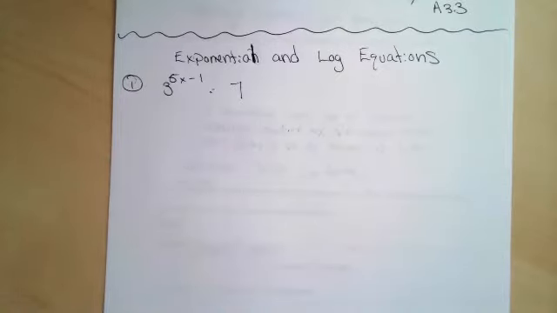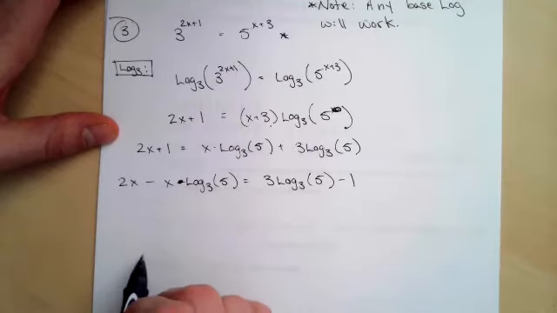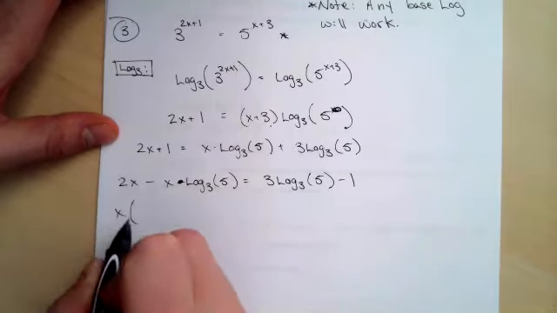We move all of the x's to one side of the equation, so we have x times log base 3 of 5 is equal to 3 log base 3 of 5 minus 1. Sorry, that was a times there. So we only have x's times constants on the left, meaning I can factor out this x. And when I factor it out, we are just left with 2 minus log base 3 of 5.